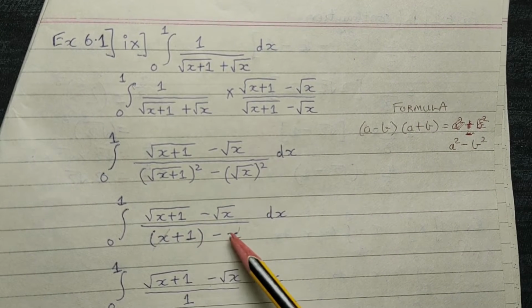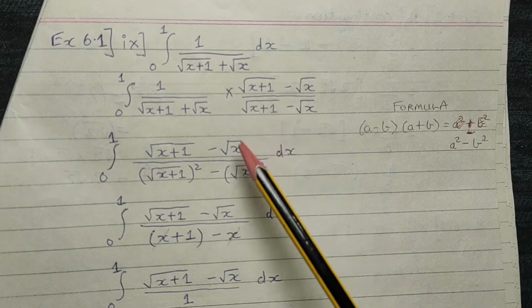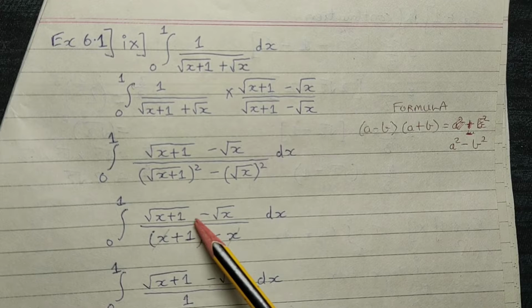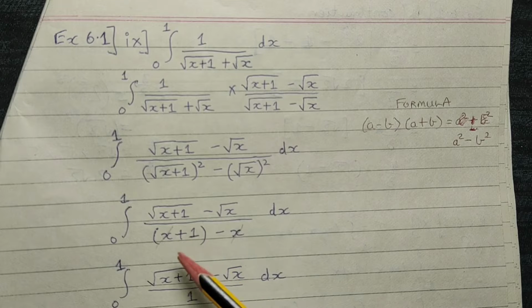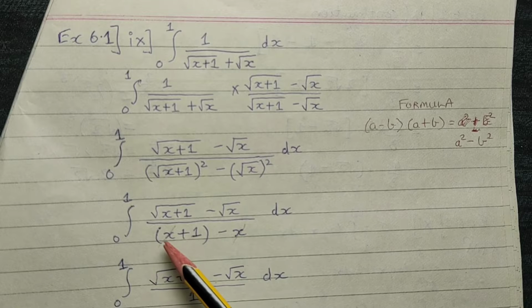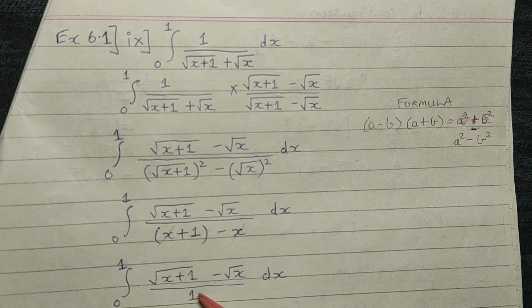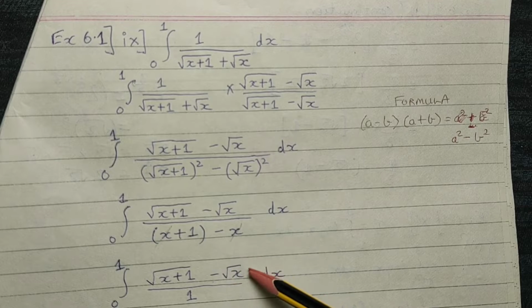We will get x plus 1 minus x. On the numerator we will get the term we had multiplied, this term into 1, so you will get the term itself, under root of x plus 1 minus square root of x. Now in the denominator there is x and this is minus x, so these two are opposite signs, so this will get cancelled and we will get 1. So this is the lower limit 0 and the upper limit 1, and on the numerator under root of x plus 1 minus under root of x.